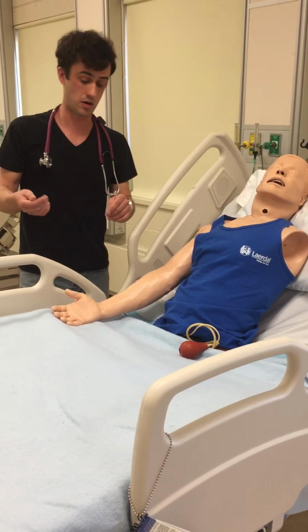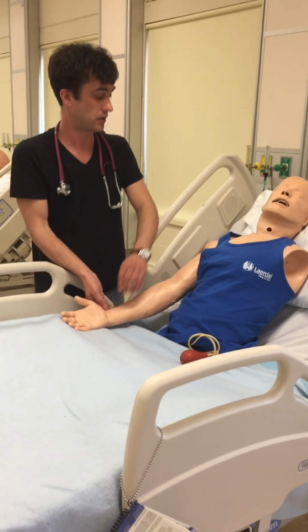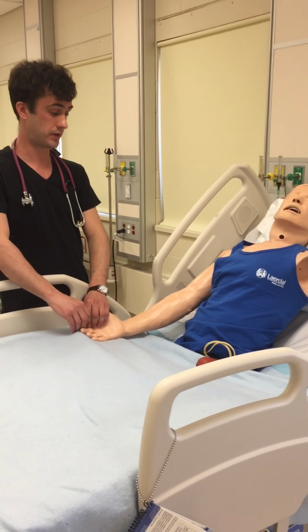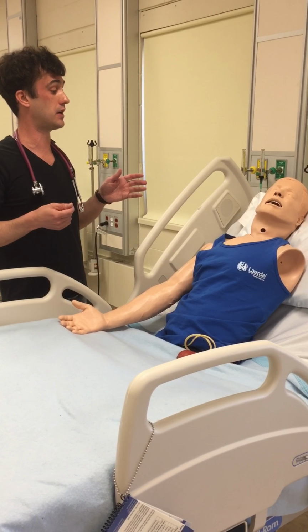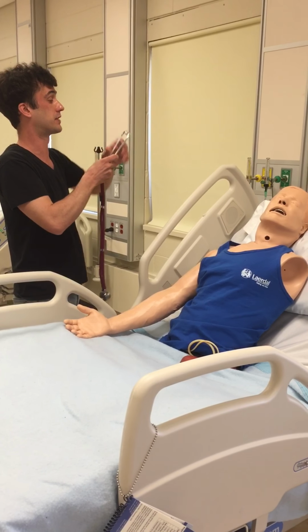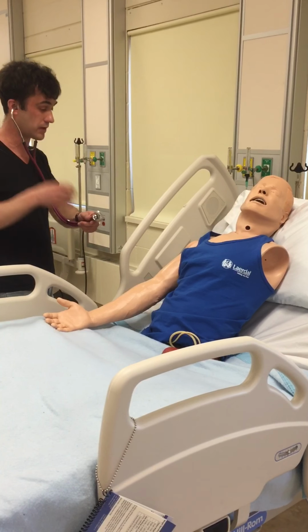I would again reassess the patient's vital signs, checking for pulse rate for a minute, the respiratory rate for a minute, and the oxygen saturation level. At this point, I would direct the patient to cough, and after coughing, I would reassess his breath sounds by listening to them using my stethoscope.